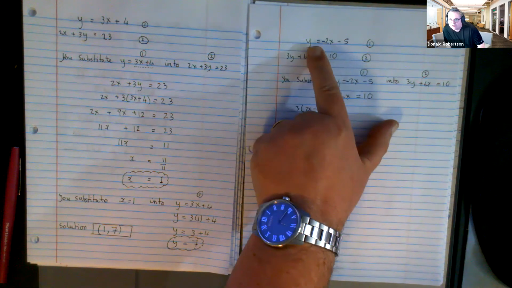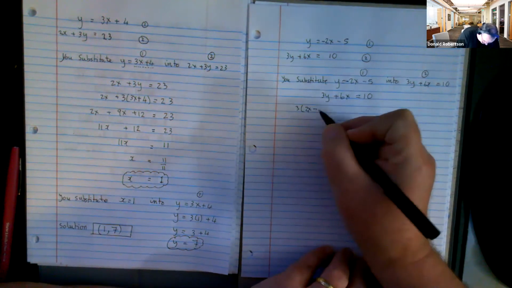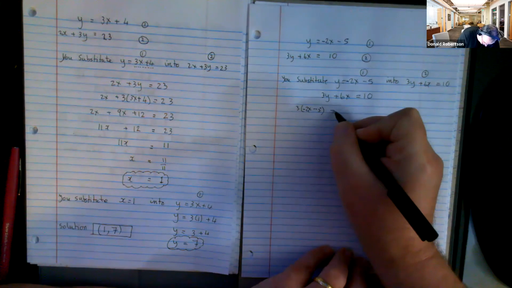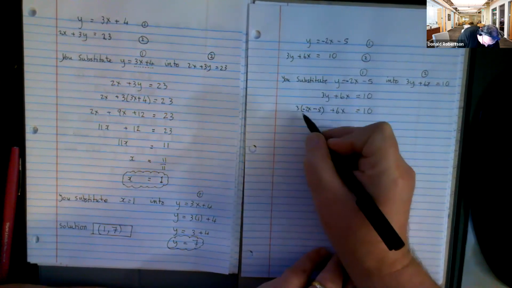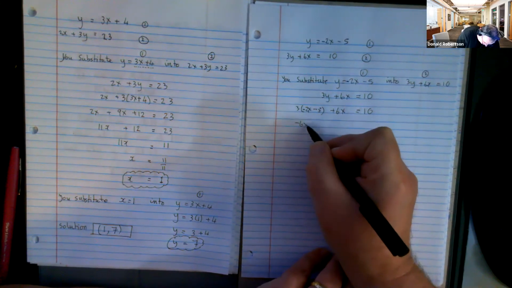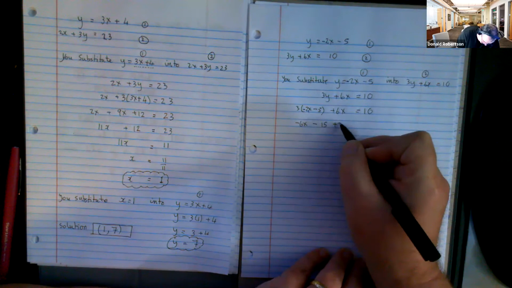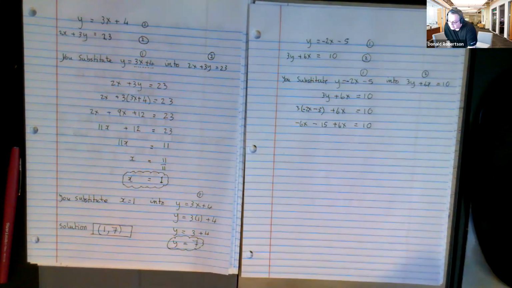It should be y equals negative 2x minus 5 all the time. So it's going to be 3 lots of negative 2x minus 5 plus 6 lots of x equals 10. Now we'll distribute it. 3 lots of that are negative 6x. 3 lots of that are negative 15. Add 6x equals 10. So far, so good.